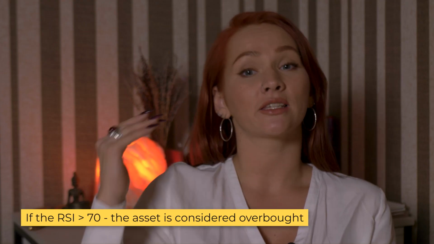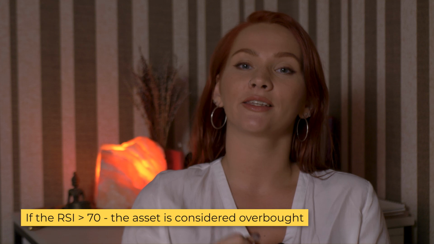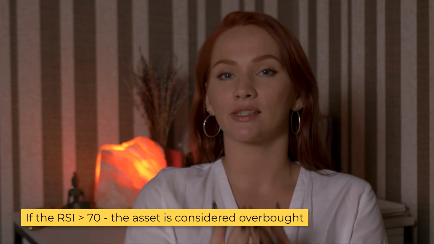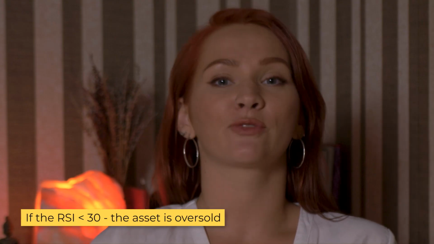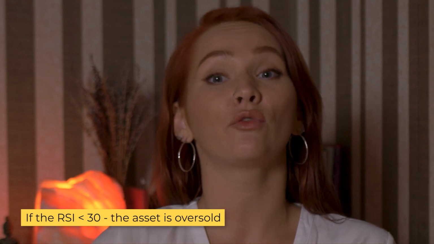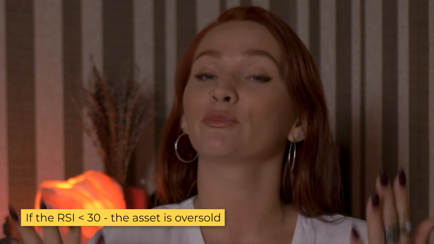If the RSI is above 70, the asset is considered overbought, and this may be a signal to sell. If the RSI is below 30, the asset is oversold, which may be a good time to buy.